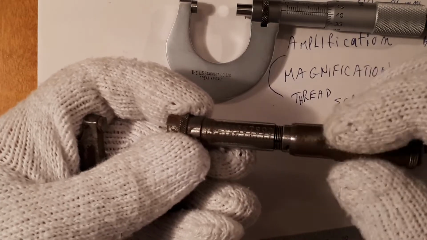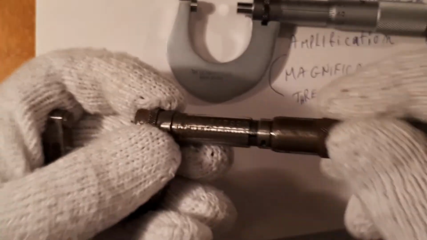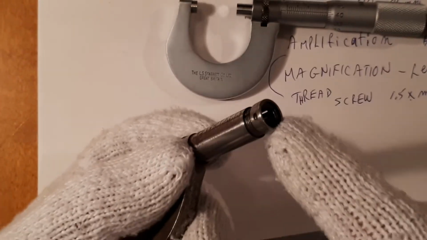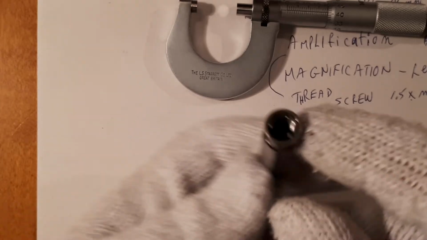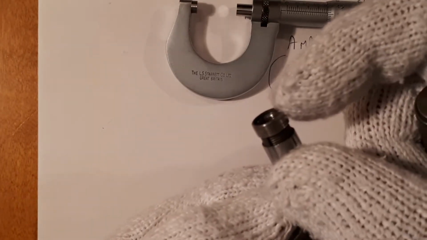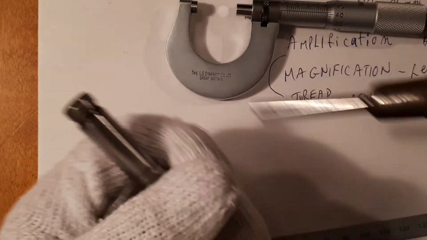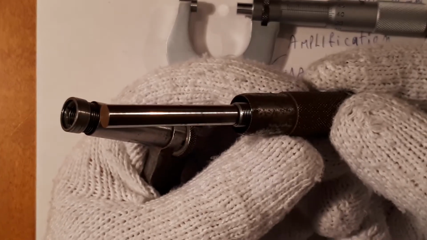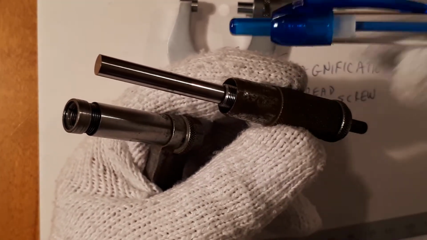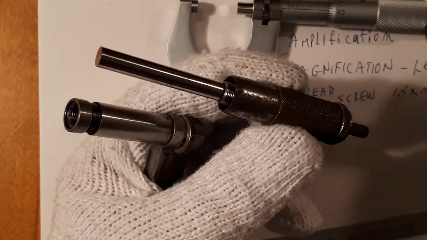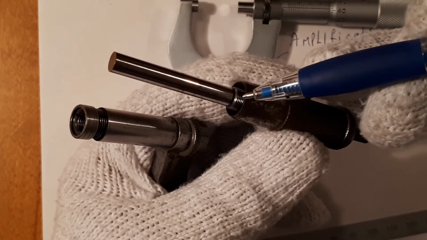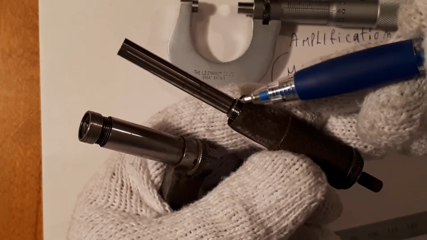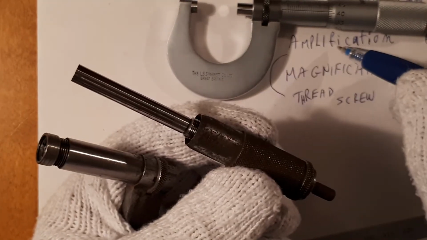You see, as I'm rotating this, it's exactly like a screw. I want to take apart a screw. Here we go. In here, there is a thread. It's difficult to see with the lighting I have here. There it is. On the inside, there is a thread. You can see it better here. And there it is. There's the thread screw right here. Right there. See these threads? These threads here are designed in such a way to give us amplification.